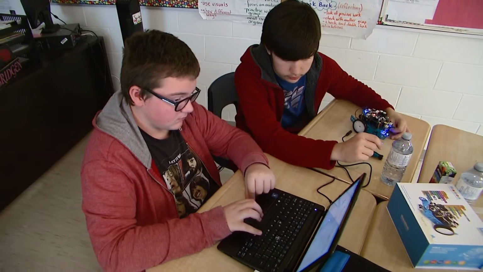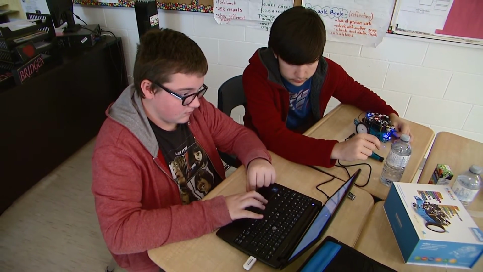Why do you think it's important for students to have opportunities to code and program robots? I think it's important because other people in the future, say you want to make a website, that involves coding. So there's a bunch of code that goes through, and this will teach you how to start that.